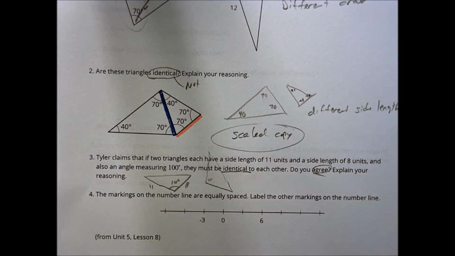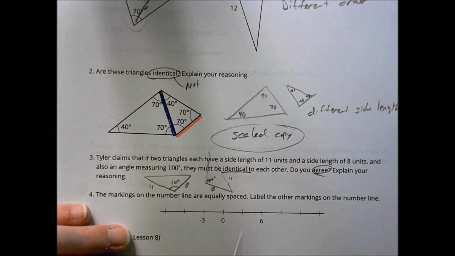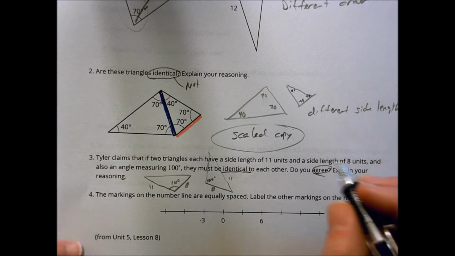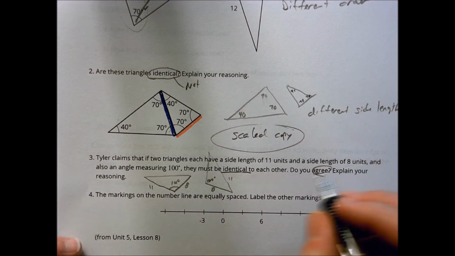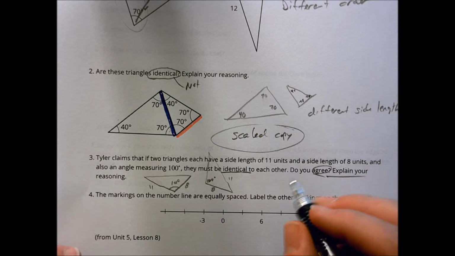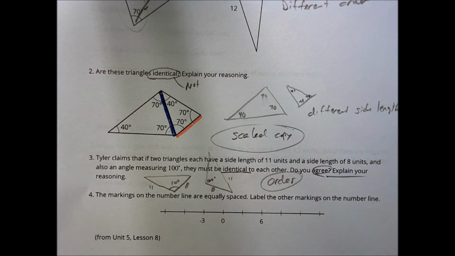I mean, it depends on how you look at it. This could be the 8, that could be 11, and this could be the 100-degree there. So the order could be different, and because the order could be different, I can make different triangles. So I'm going to say that I disagree, and that's because the order can be different. So you want to explain your reasoning there, and you really want to talk about the order being the thing that makes a difference to make different triangles.